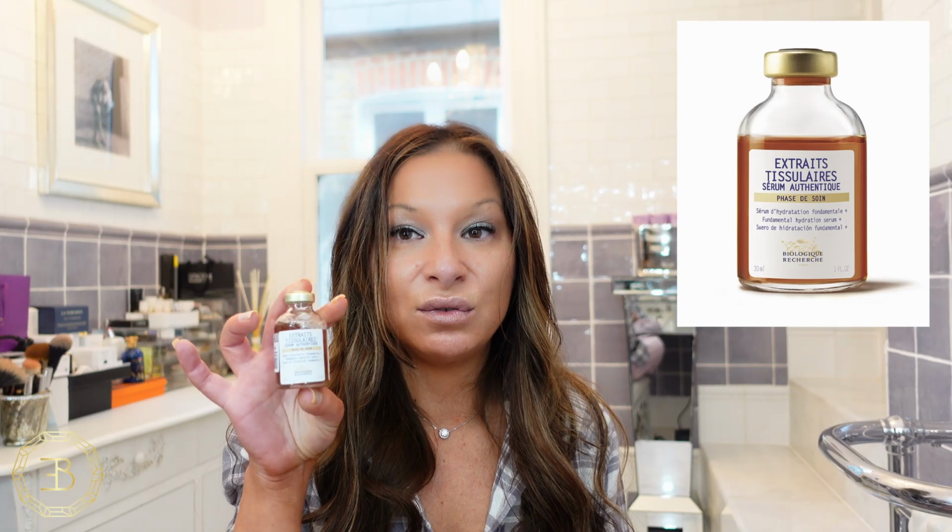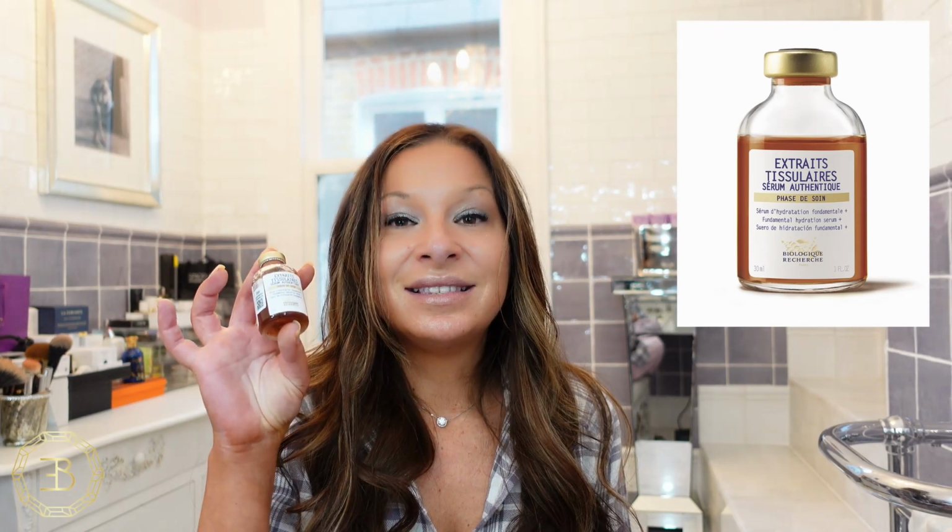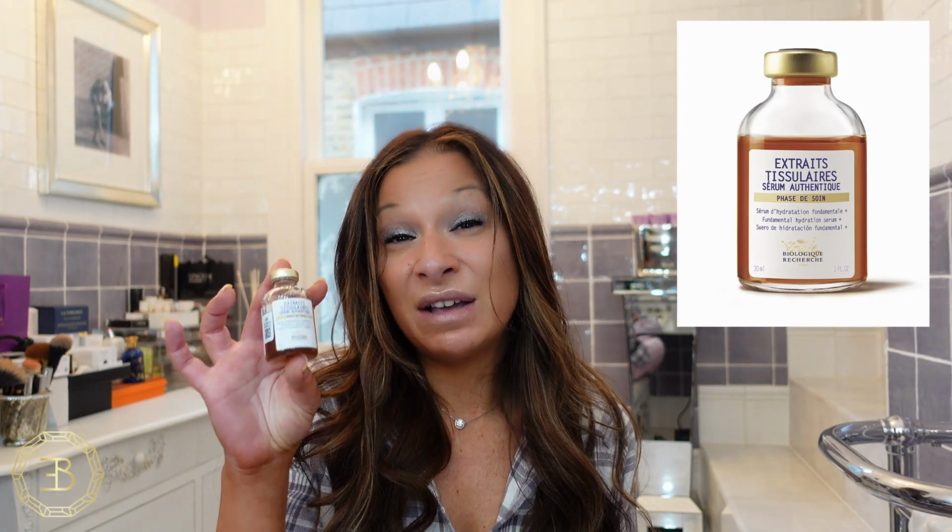You need the whole picture because they all have their own roles in order to balance your skin. So the first one is hydration. This is the extratissulaire. This is the lightest hydration. So this is level 1 of hydration that Biologique Recherche do. It feels like water on the skin. You will not break out from this.